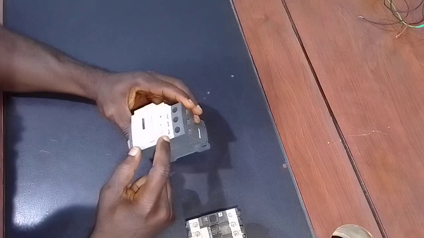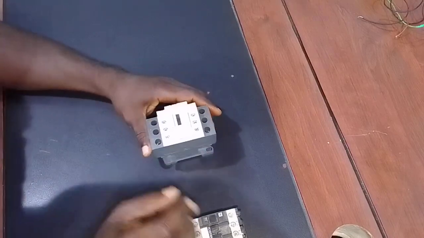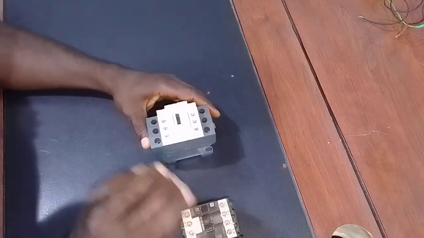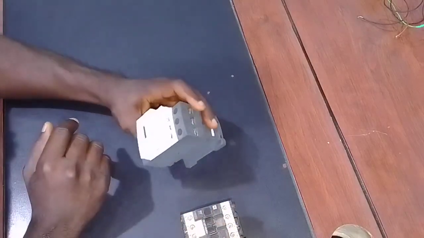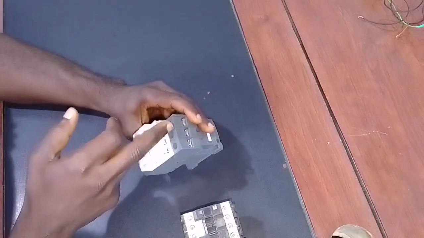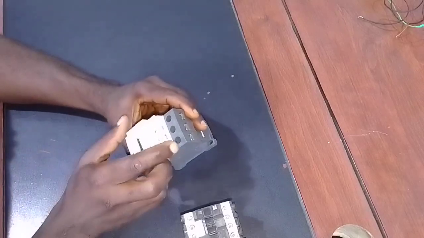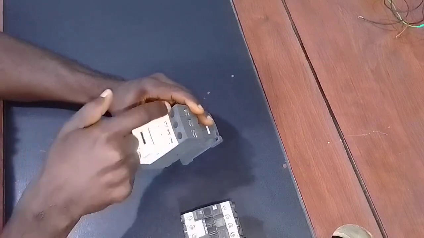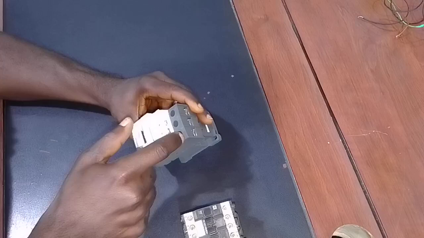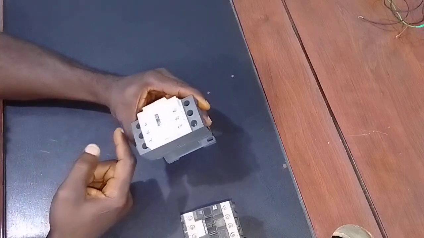Now the principle of operation of a contactor, in summary, can be said to be as follows. Here, if you check this contactor, we have three input terminals, apart from the auxiliary contact we talked about. We have corresponding three terminals at this other end.